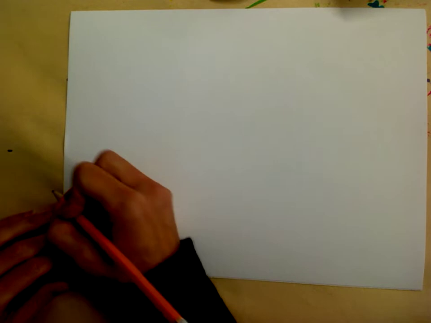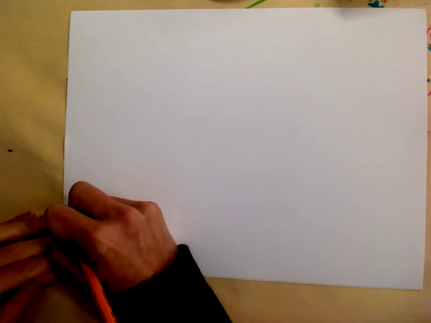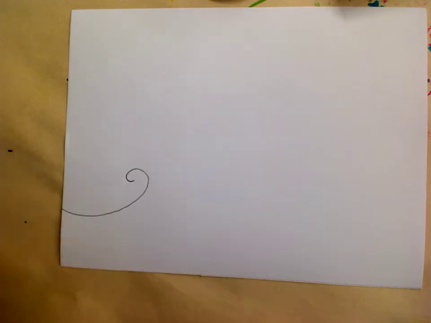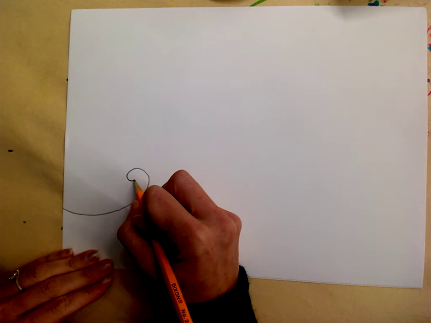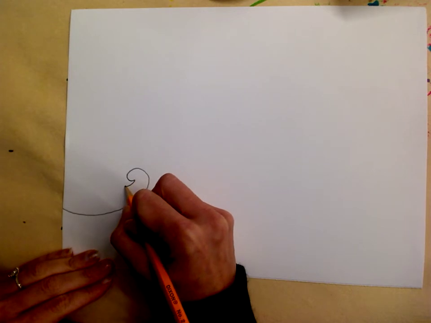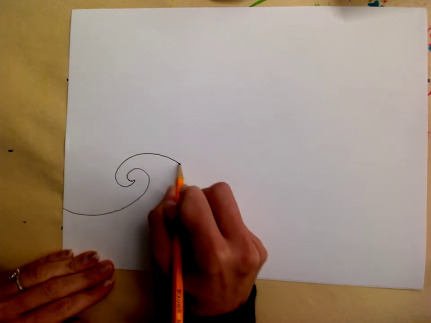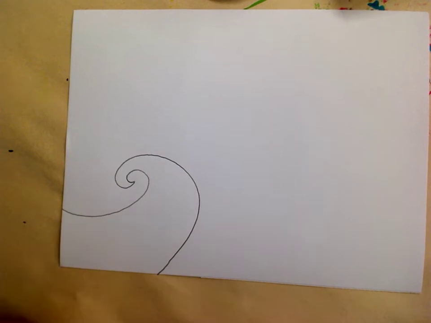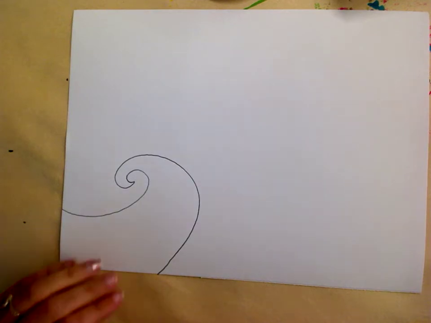Okay, so step one, what we're drawing is our first wave. You are going to take a line and curl it around like that. Next, you're going to find the end of that line and swing it back around and down. You're going to repeat that as many times as you would like. You don't have to do it exactly the way mine is.